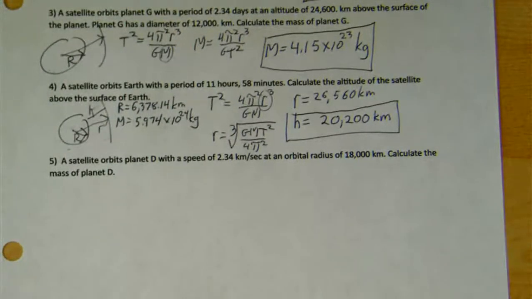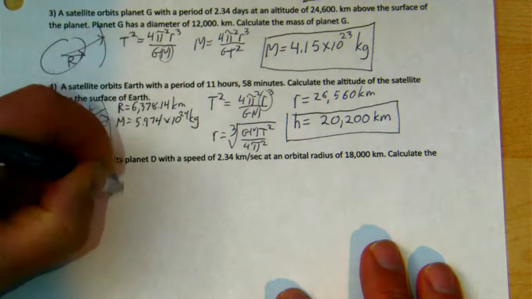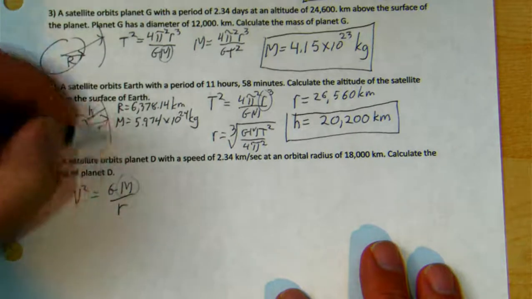Number 5. A satellite orbits planet D with a speed of 2.34 kilometers per second at an orbital radius of 18,000 kilometers. Calculate the mass of planet D. V squared equals GM over r. Rearrange to solve for the mass.